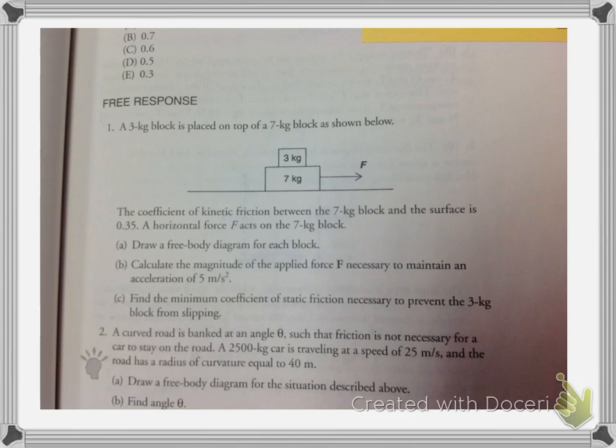So we've got the two blocks sitting on top of one another on the ground, and you just have a force pulling on them. And the first question, which we did in class, is just to draw a free body diagram for each block. And so that is what we'll look at first.